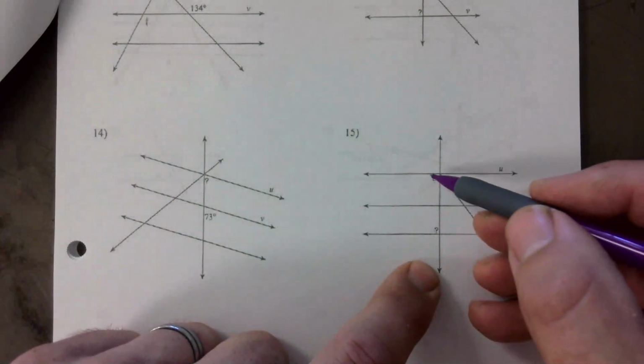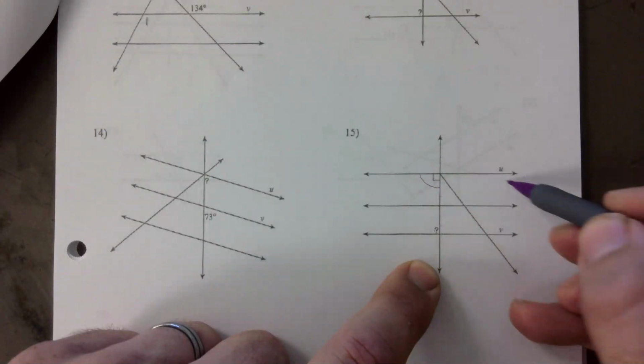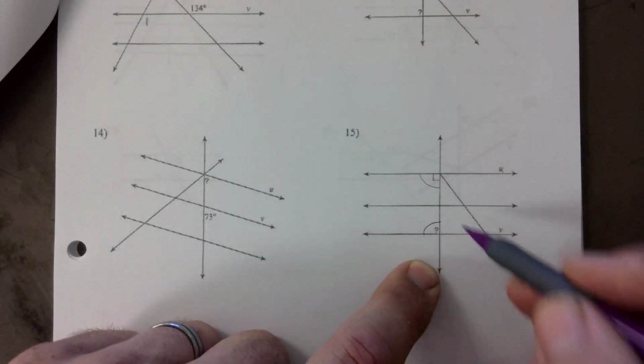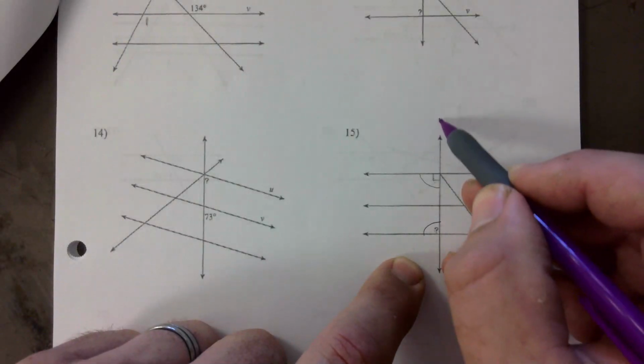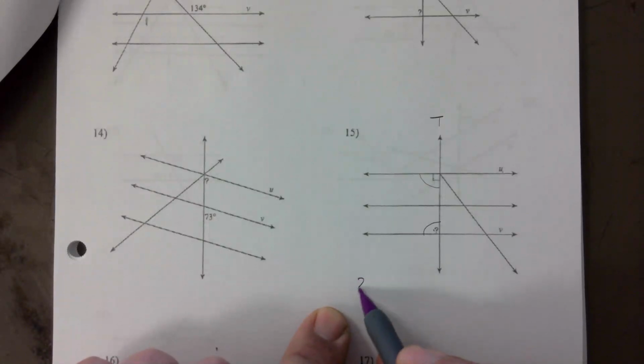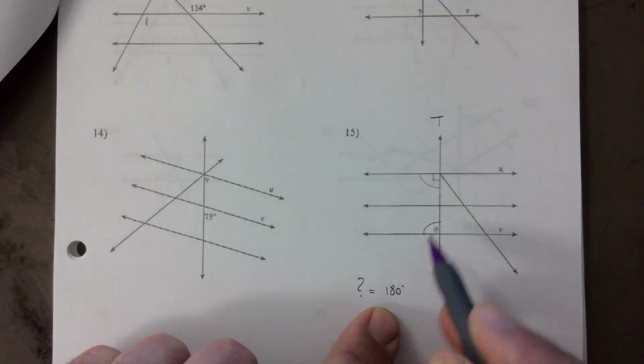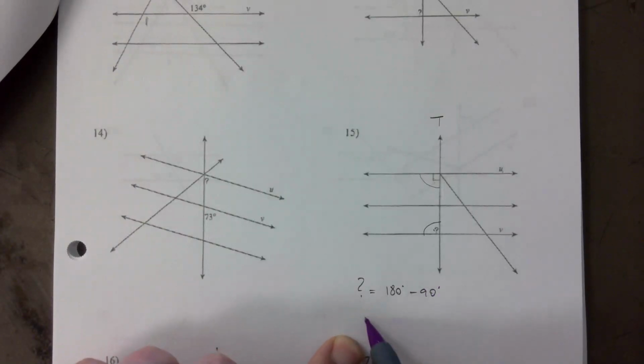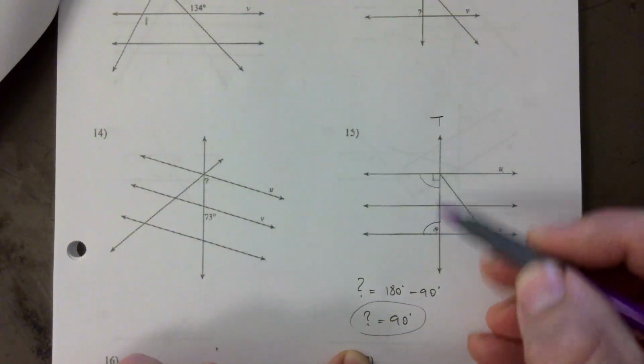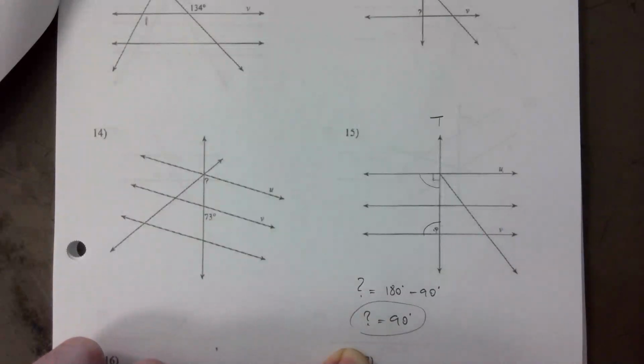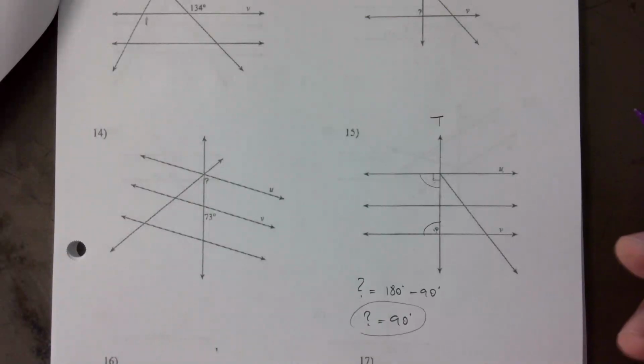Sometimes you focus on line U and line V and what happens to the transversal. So the question mark is 180 minus 90, correct? So that's 90 degrees. This is what it must be so that the CIAs are 180. Do you have to show the subtracting, or can you just put the degree? Usually you're fine just showing it. I just do it so that you know what I'm doing.